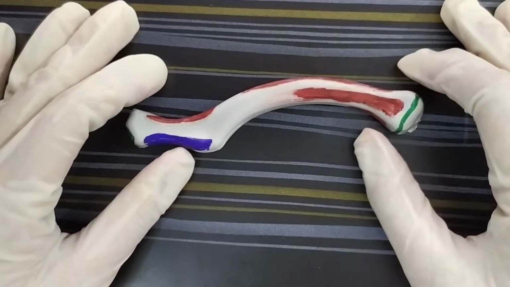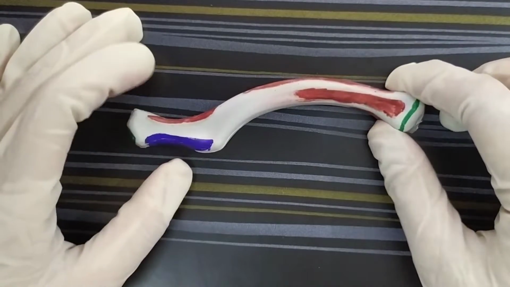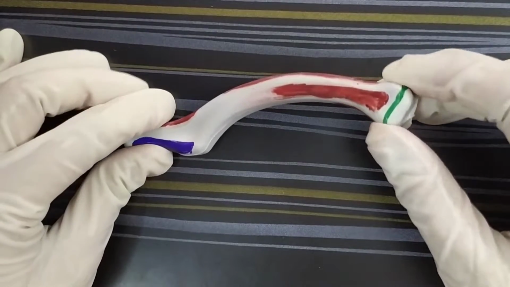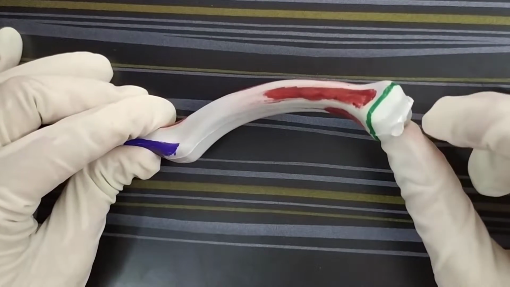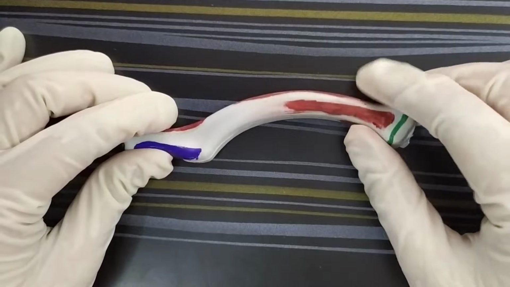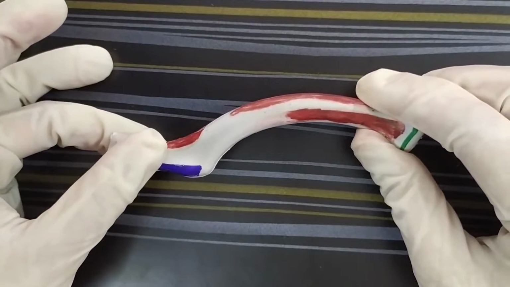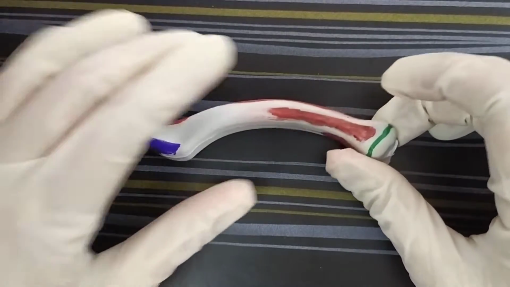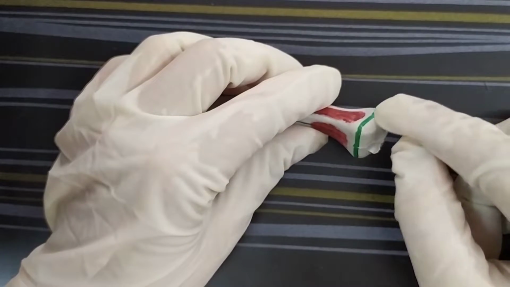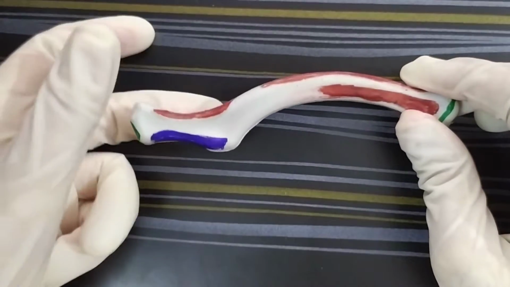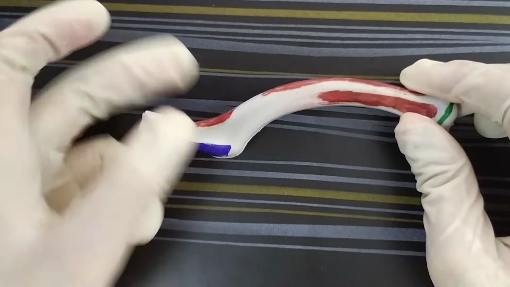Firstly, in order to determine the site, we have to see which is the medial end and which is the lateral end. The medial end is large and quadrangular in shape, but the lateral end is flattened supero-inferiorly. So this is quite easy. The medial end is large and quadrangular, while the lateral end is flattened from above downwards.